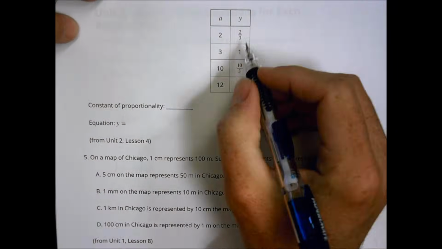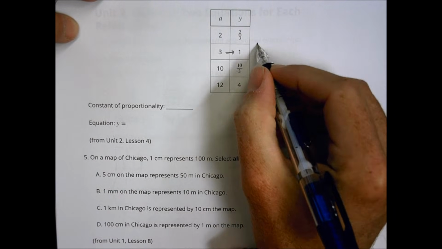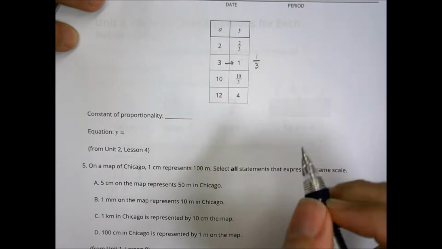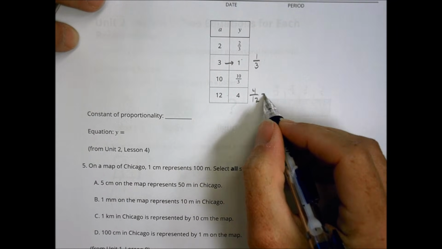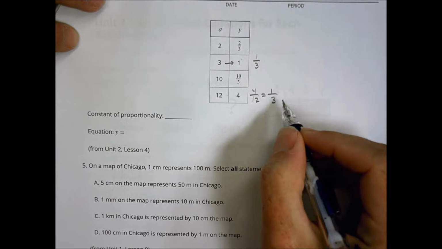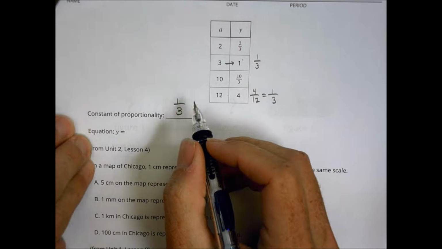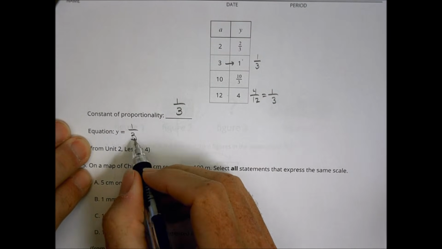All right, so looking at our table here, for our constant of proportionality, we can look at any one we want to, but our constant would be 1 over 3, looking at a nice easy number to take a look at. It's that divided by that. I could do any one of them. I could do 4 over 12, but then I would still reduce that down to 1 over 3. So my constant of proportionality in this table is going to be 1 over 3. My equation then would be y equals 1/3.